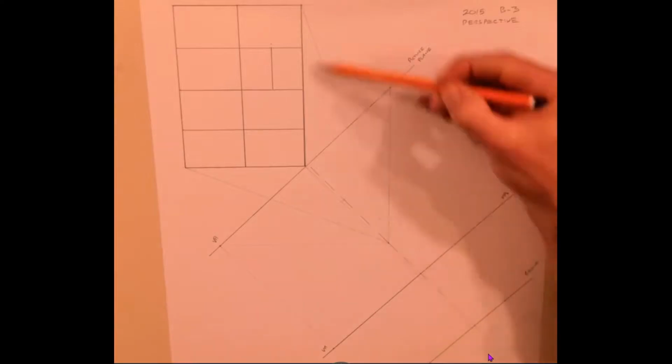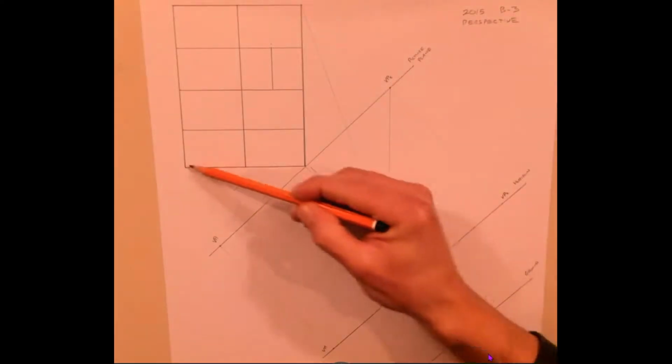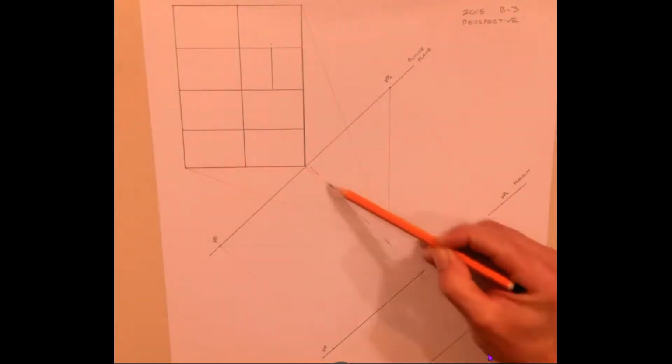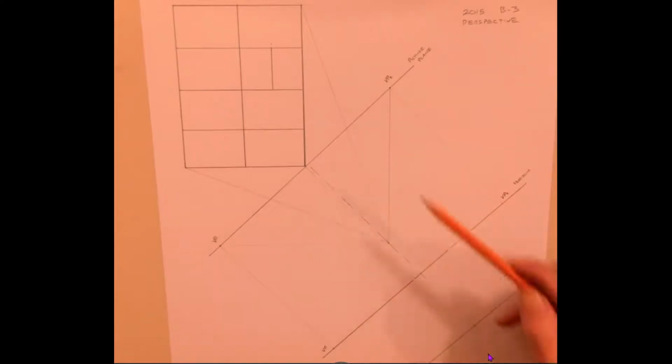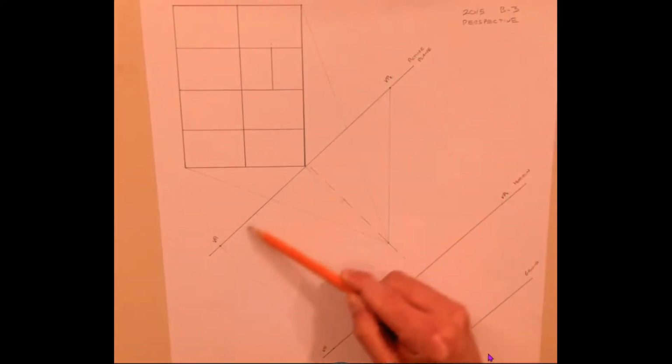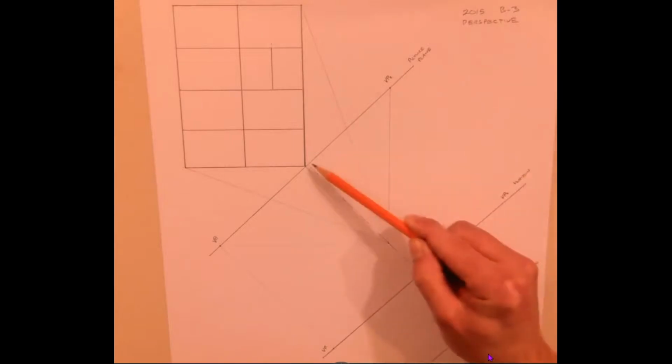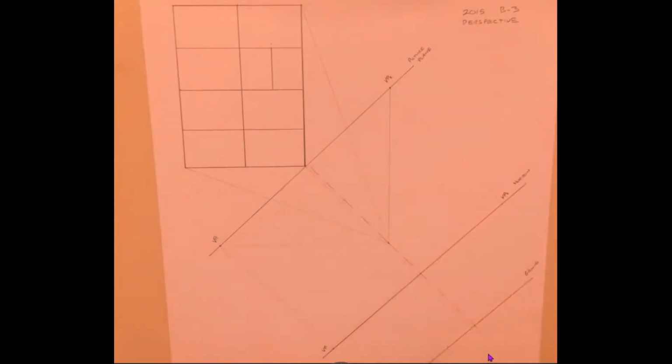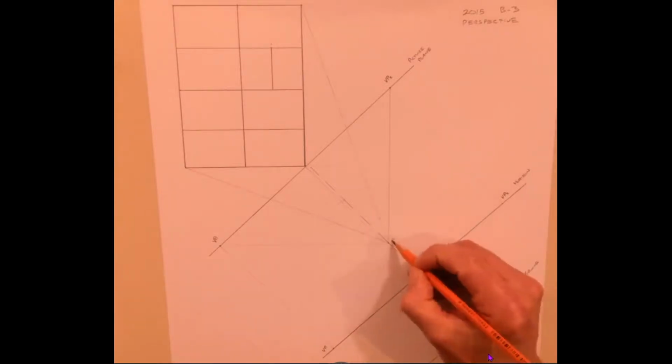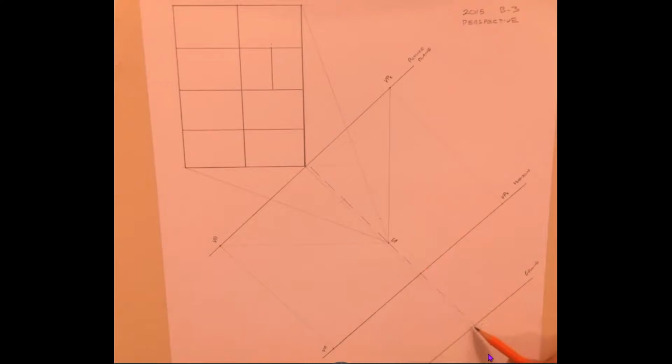So join the two widest points, bisect that angle to get our central vision line. It said the picture plane is touching corner A, which is at 90 degrees, so the picture plane is drawn at 90 degrees to our central vision line. For our horizon line and ground line, I came down from the spectator 100 millimeters to put in my ground line, and then we measured up 65 millimeters to put in the horizon line.